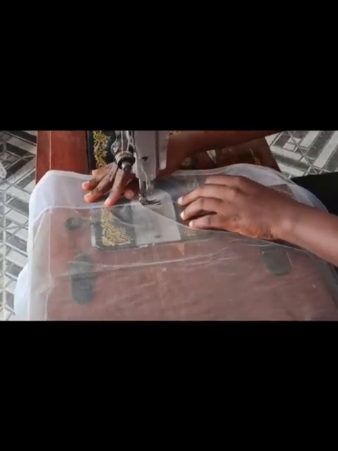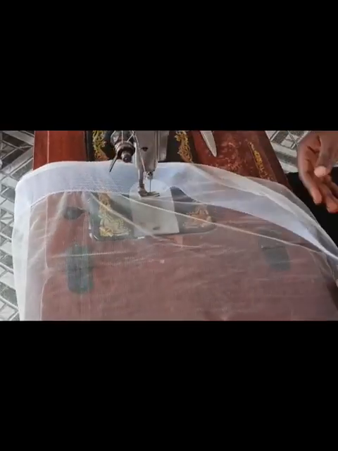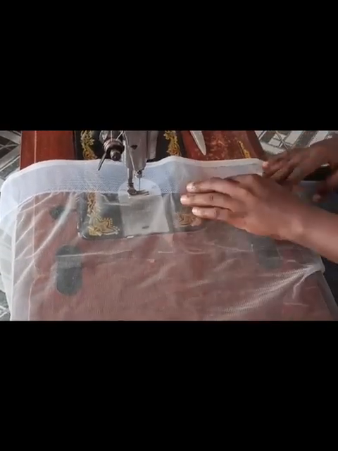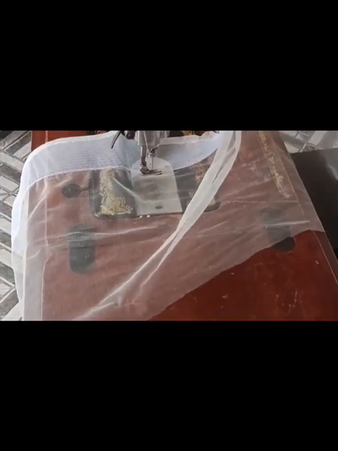So while sewing the crinoline, you also have to be careful. If you notice, I'm matching the tips, I'm sewing it on the tip. Then you maintain a straight sewing so that the effect will be very, very nice. So it's just how you'll be doing it for all the steps.